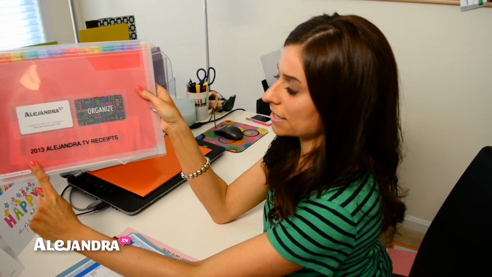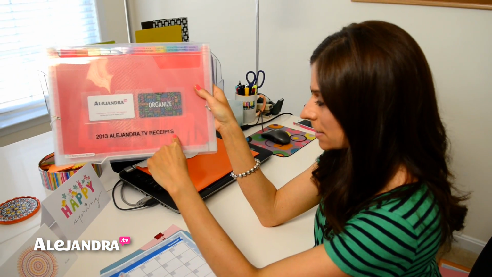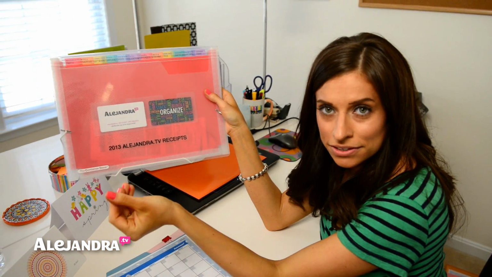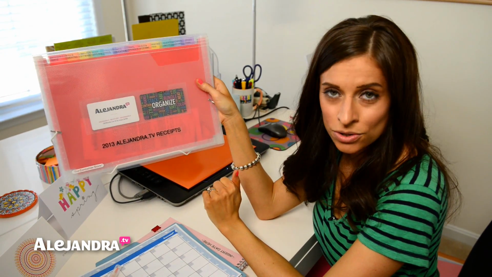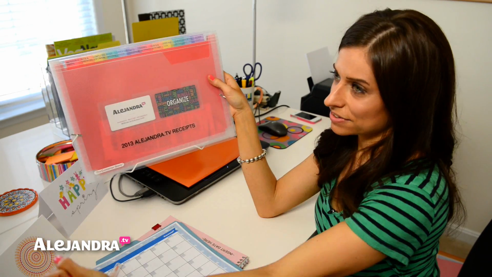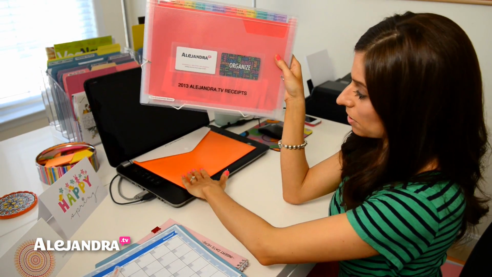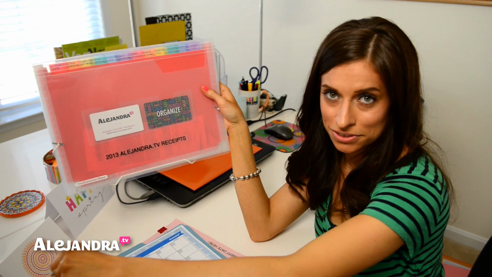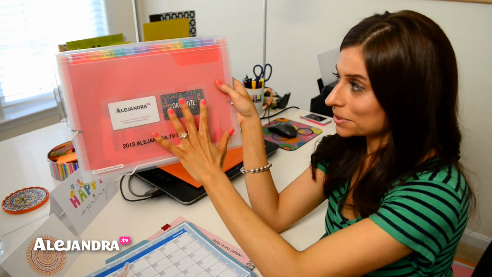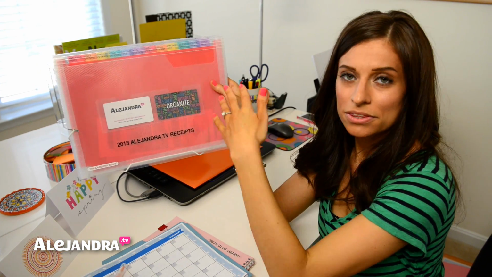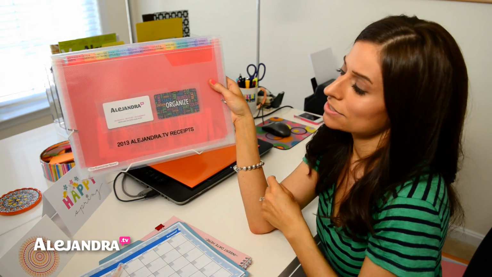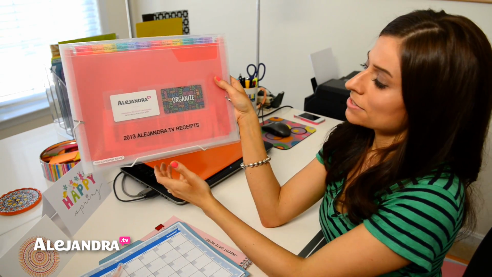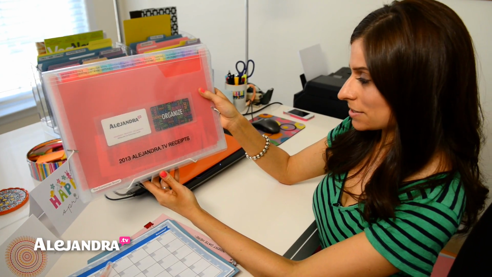Then I label the outside with the year and then what type of receipts it is. And then at the end of the year, you can either choose to archive this whole system with your taxes for the year, or you can take all the receipts out of here, put them inside of another poly envelope, put them inside of a plastic bag or something, archive them with your tax return and your tax supporting documentation, and then reuse the same accordion for the following year. And then just take this off and put 2014 for next year or something like that, so you don't have to go out and buy another one the next year. So yeah, that is my system for organizing all my receipts.